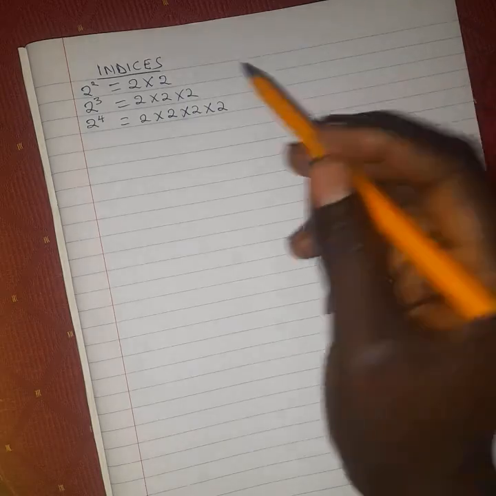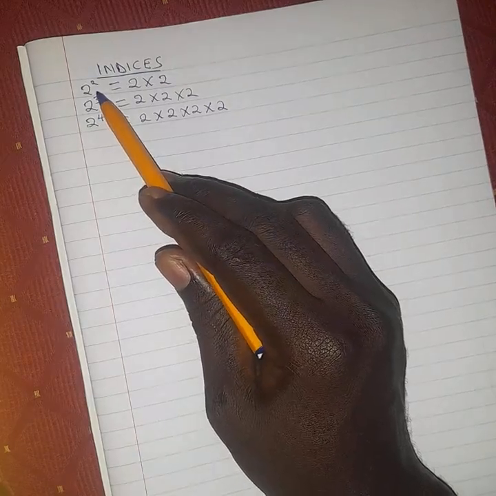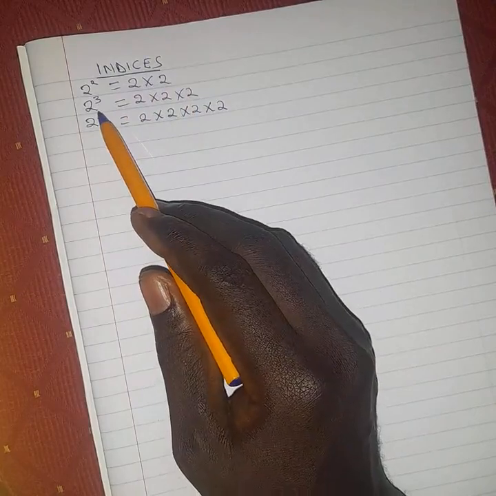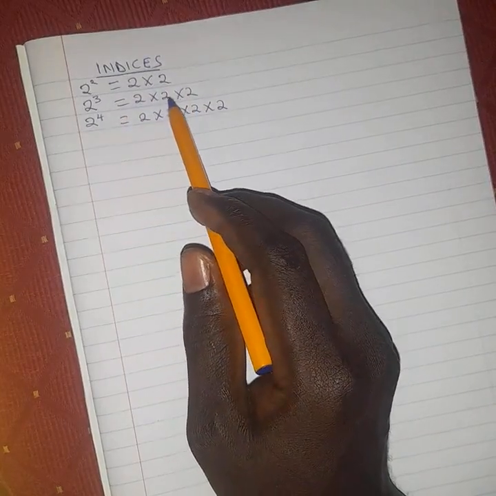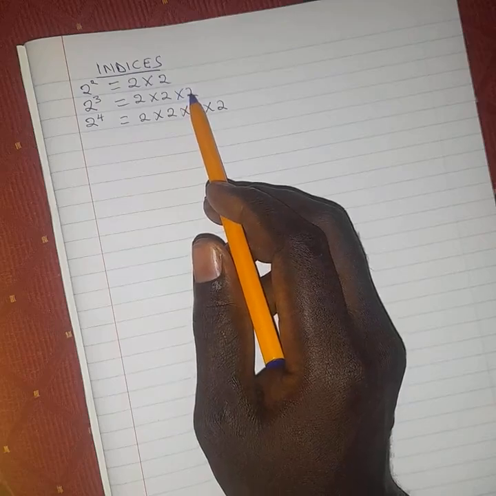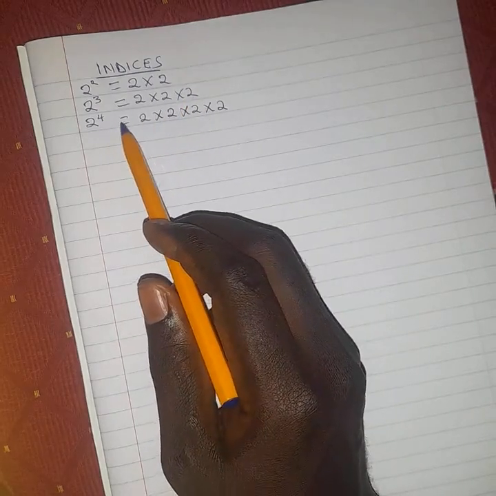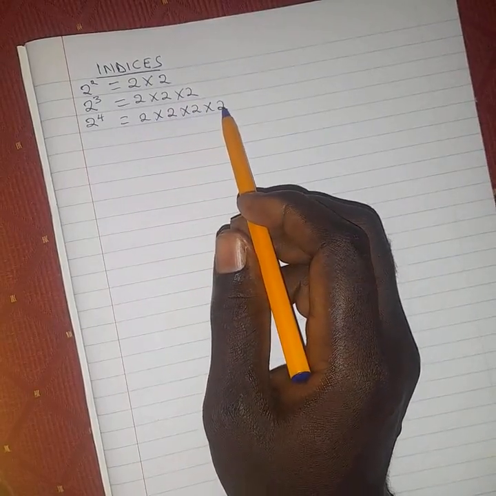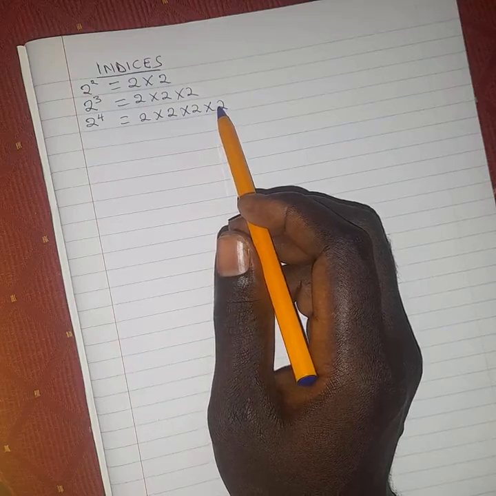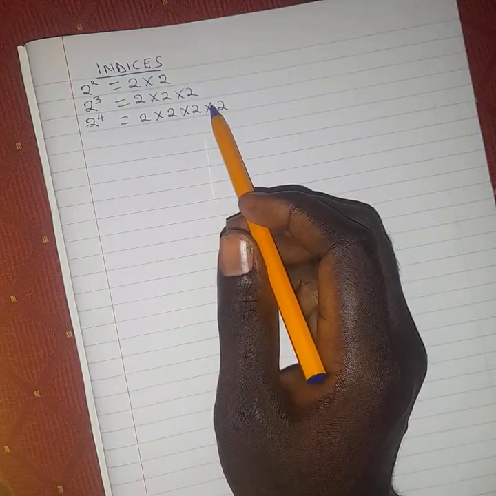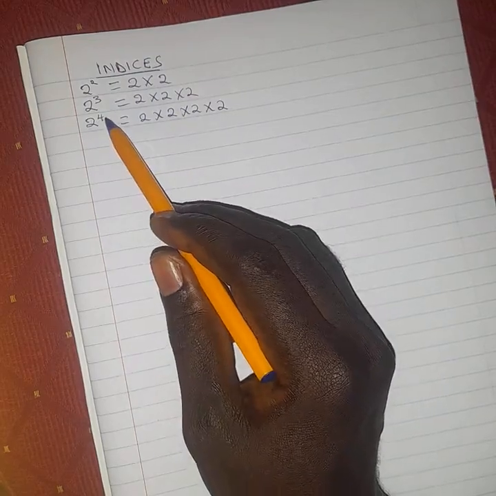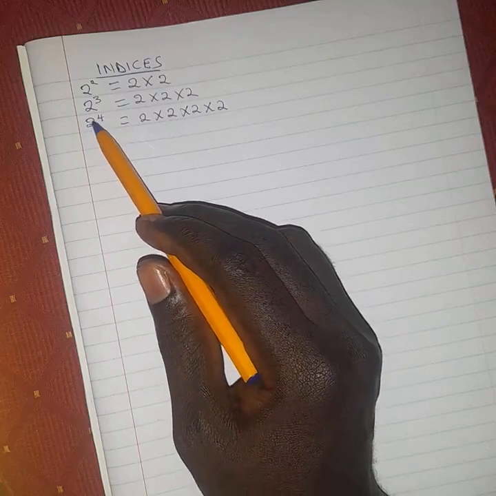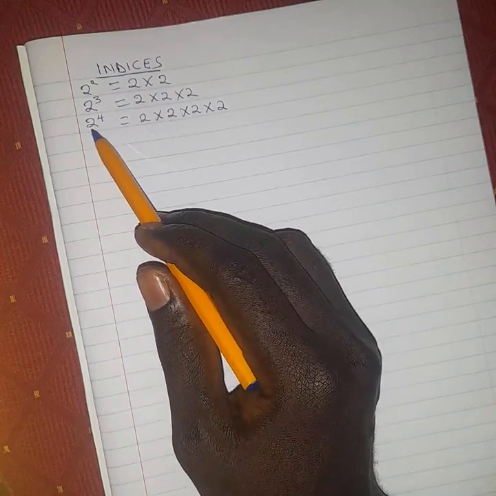For example, we are given 2 power 2. This means 2 multiplied by 2. 2 power 3 means 2 multiplied by 2 multiplied by 2, that is 3 times. 2 power 4 means 2 multiplied by 2 multiplied by 2 multiplied by 2, that is 4 times. So we realize that there is something that is raised to, called the power, and then we have something at the base.